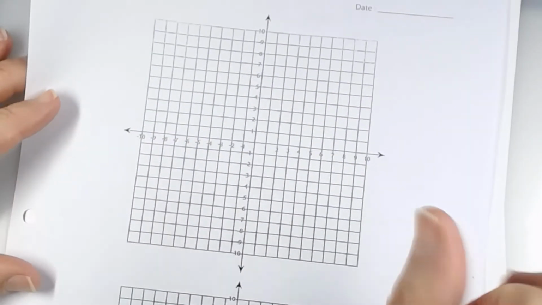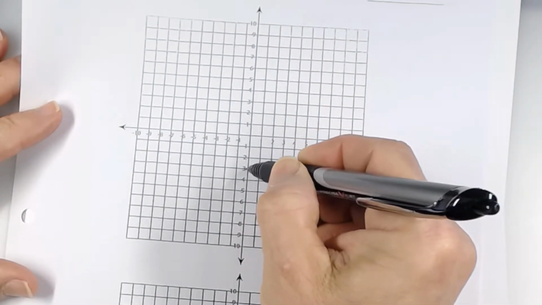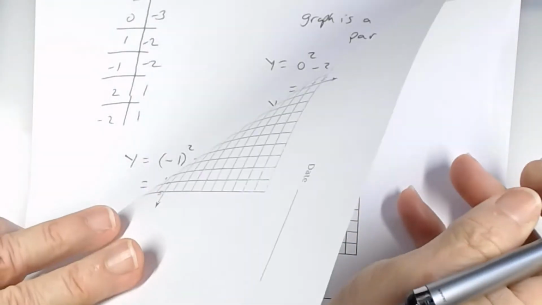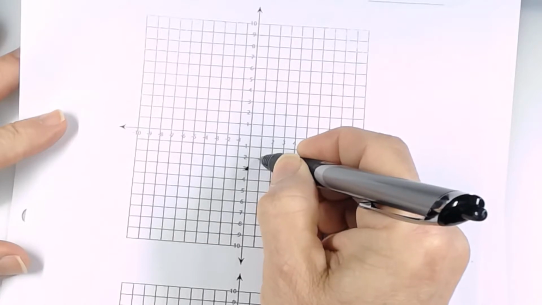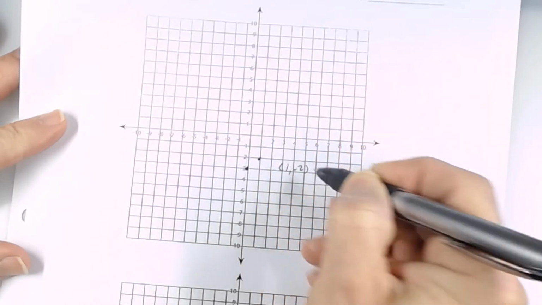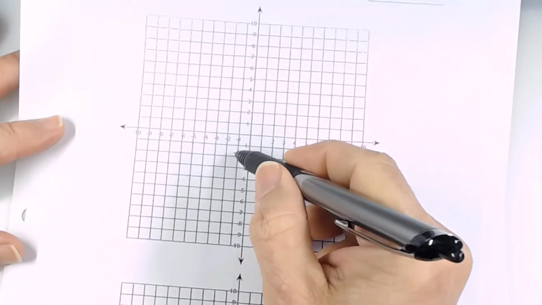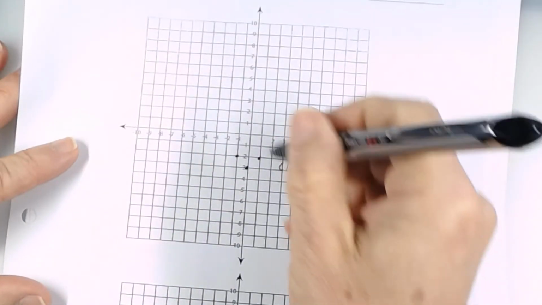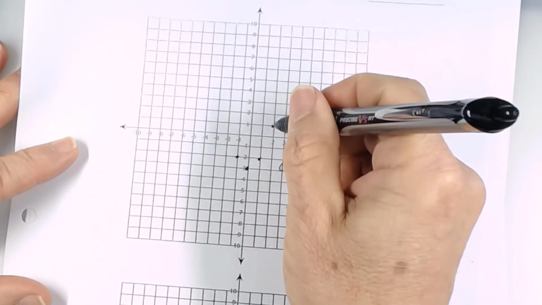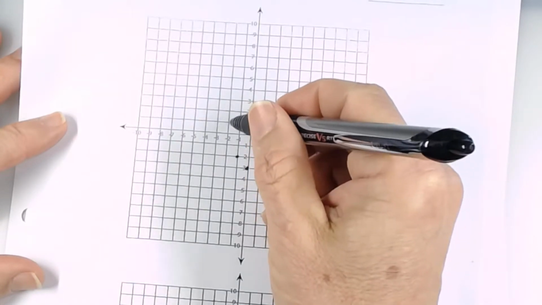So 0, -3, I'll start at the origin and go where? Down 3. So that's 0, -3. 1, -2 is right here, correct? So that's 1, -2. -1, -2 is right here. 2, 1 is right here. -2, 1 is right here.